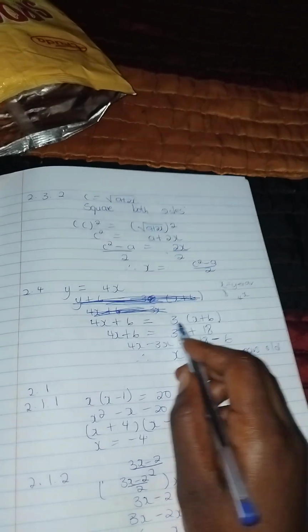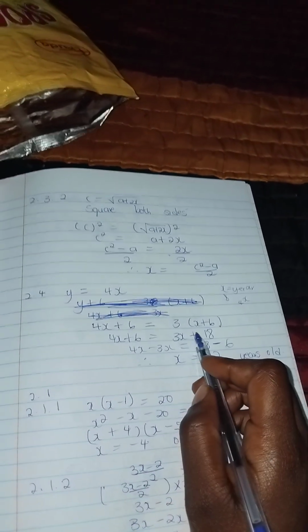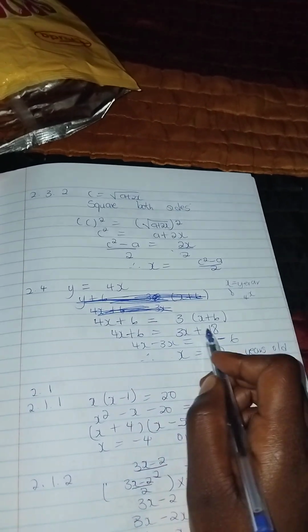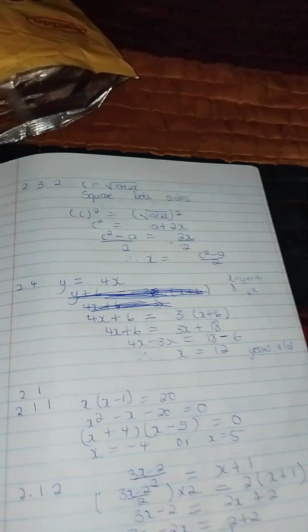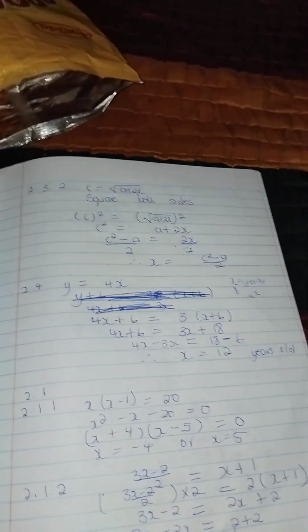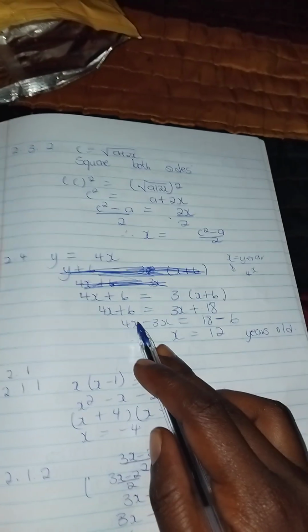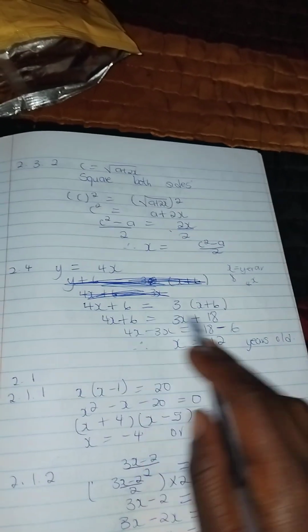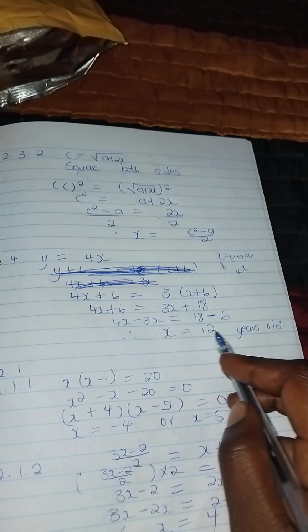You multiply out: 3 times x is 3x, 3 times 6 is 18. So 4x plus 6 is equal to 3x plus 18. You group like terms, x's on one side and numbers on the other side. So 3x crossing over becomes negative. So it's 4x minus 3x is equal to 18. The 6 crossing over becomes negative, 18 minus 6. Therefore x is equal to 12 years old.